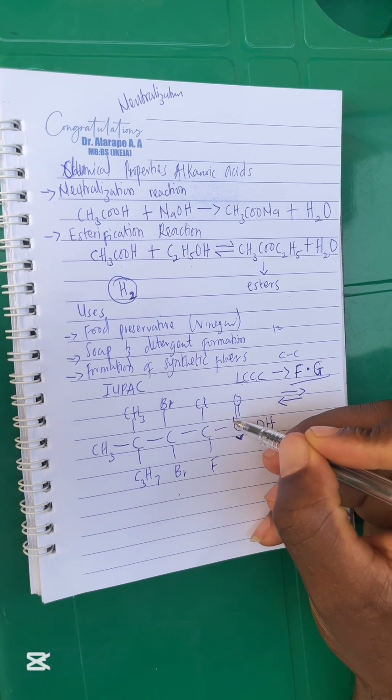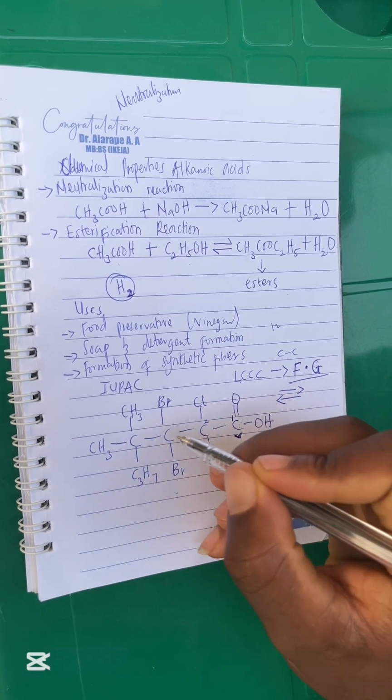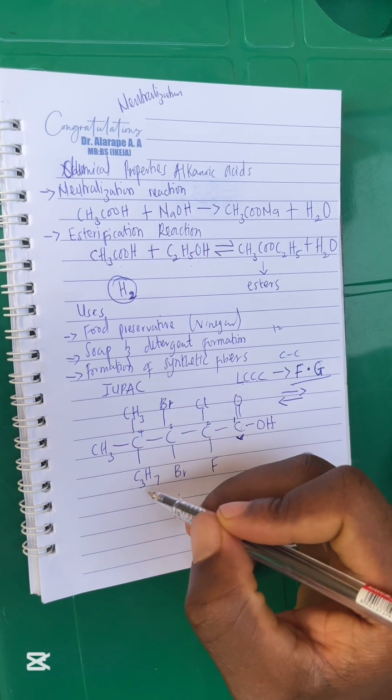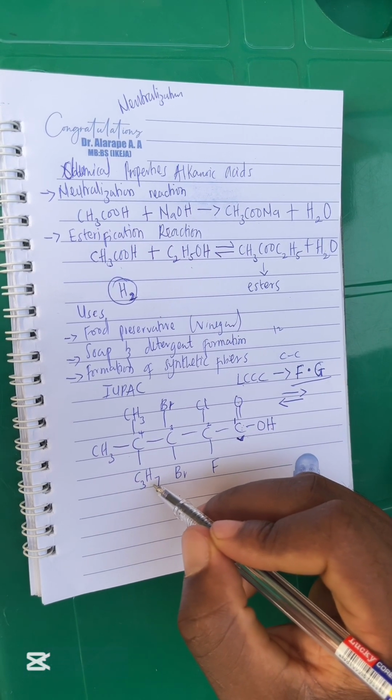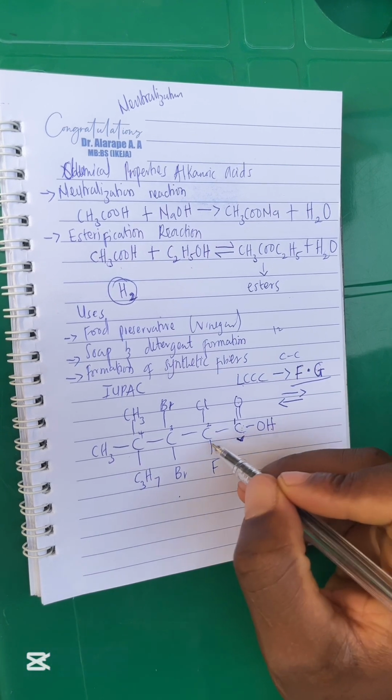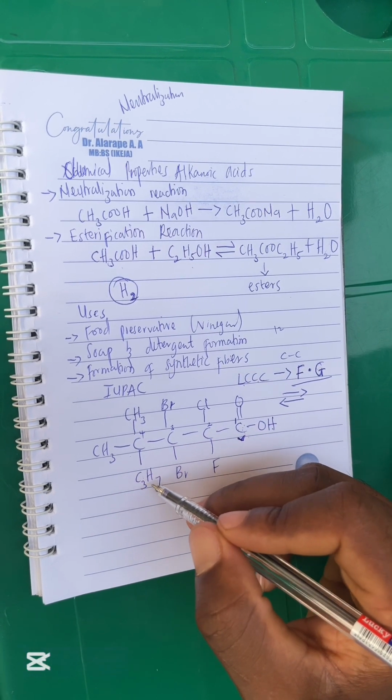So this is going to be your carbon 1. This is going to be your carbon 2. This is going to be your carbon 3. This is going to be your carbon 4. This is going to be your carbon 5, 6, and 7, right? I believe you get me. So this is how it's going to go: 1, 2, 3, 4, 5, 6, 7.